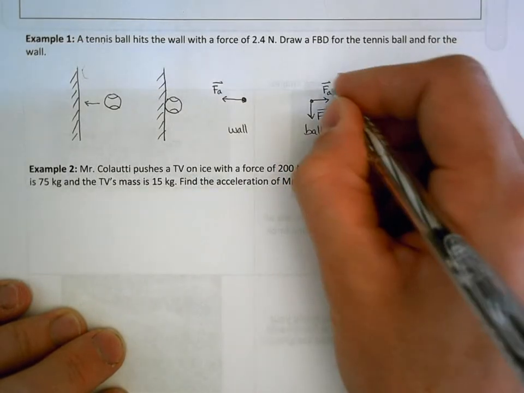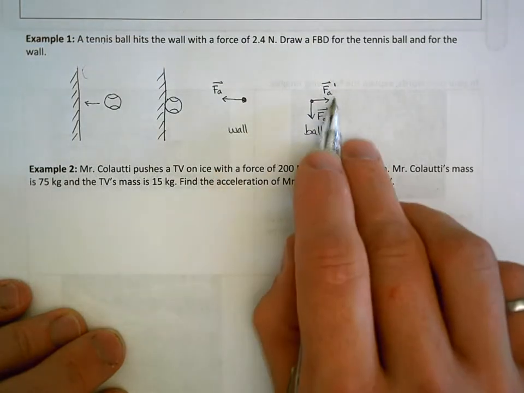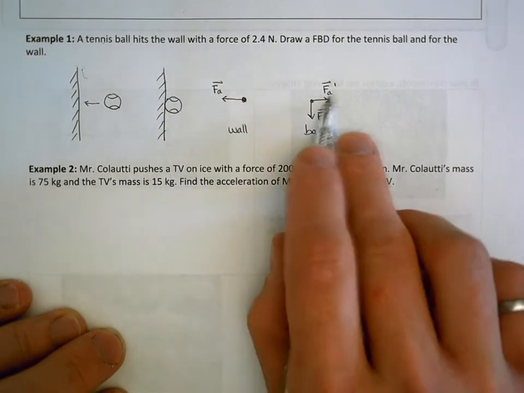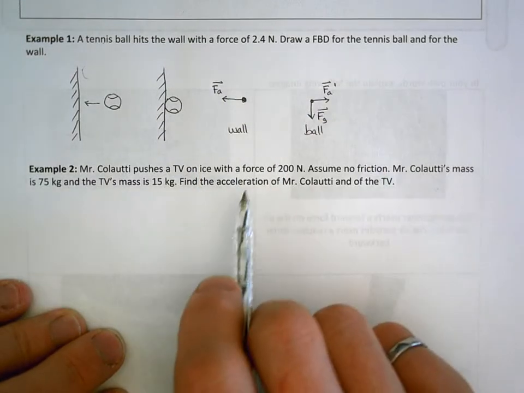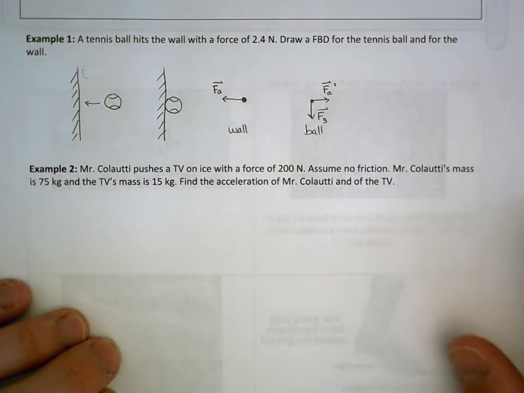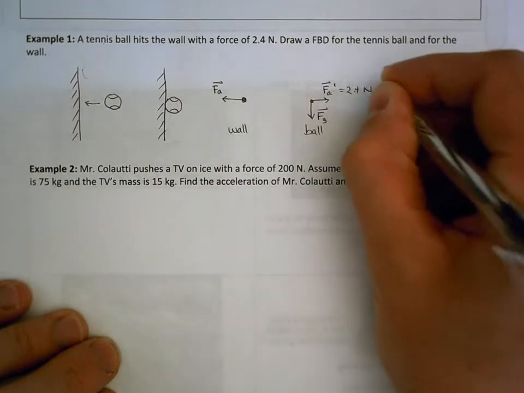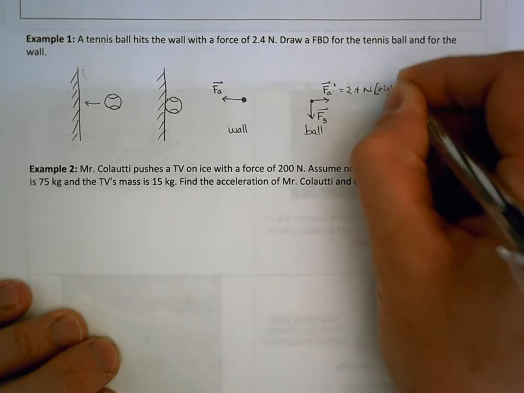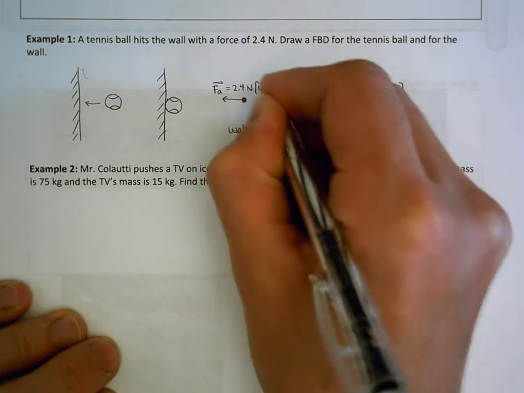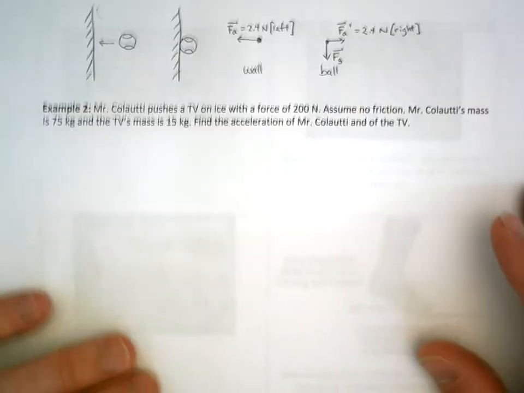Usually what we do is we write FA and then we put a little apostrophe there to show that it's the complement, or the force pair. So this is my action force, this is my reaction force, or vice versa. There are always pairs. For every action force, there's an equal and opposite reaction force. This was 2.4 newtons to the right, and this was 2.4 newtons to the left.